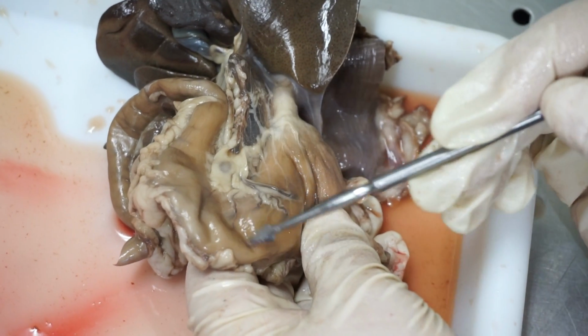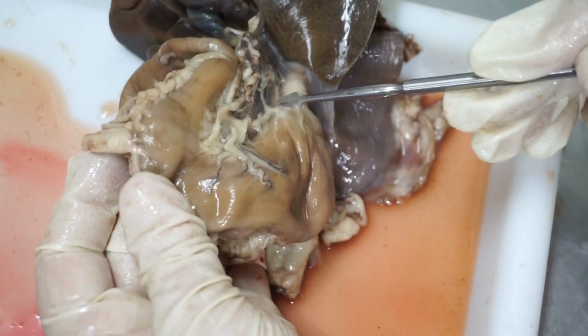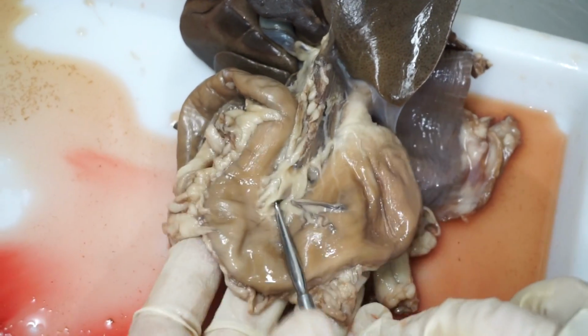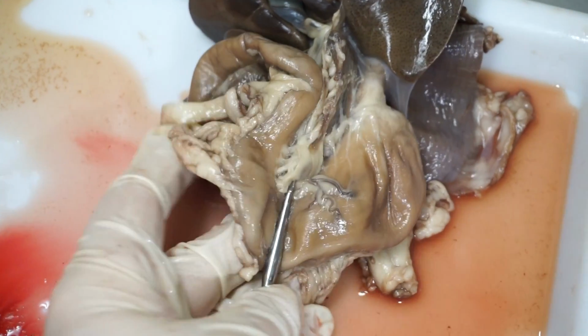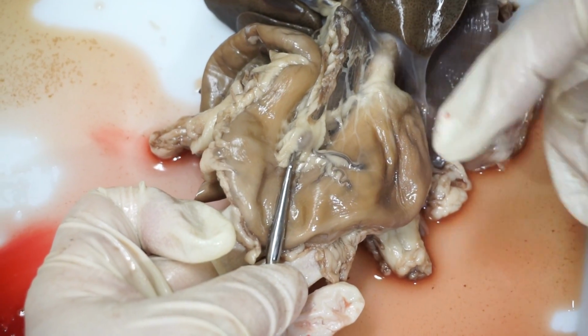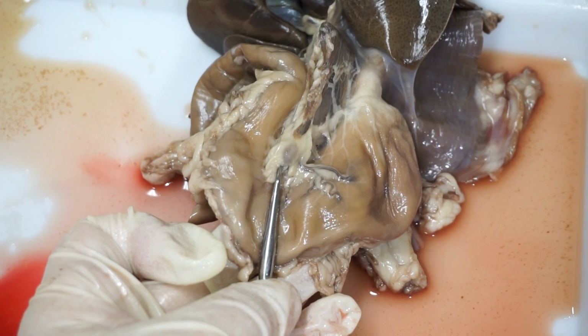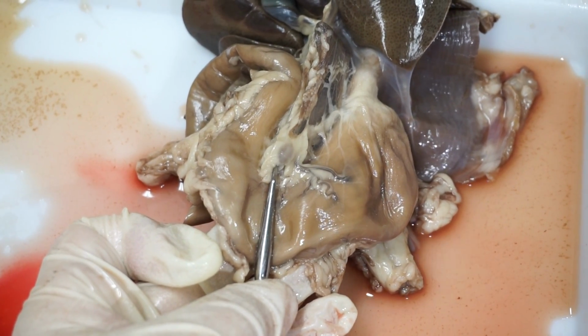From there we go into the body of the stomach. You can see that it has a little bend in the stomach right there, and so approximately where my probe is lying, everything to the right of that would be the pylorus or pyloric region.